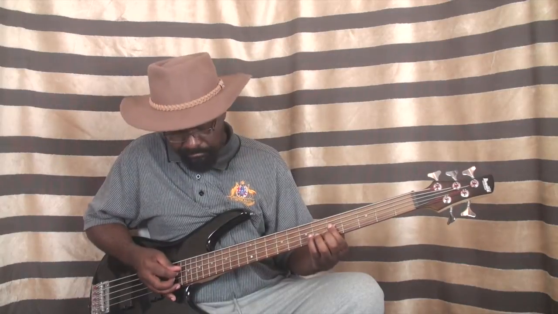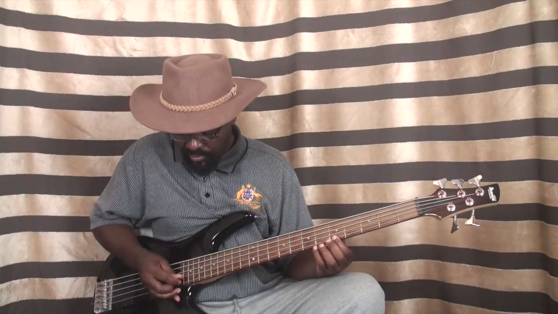So this is called a unison, if you're playing the same note on different strings. Let's play a unison here. Let's say we're starting with the note of C, which is down here on the 5th string.